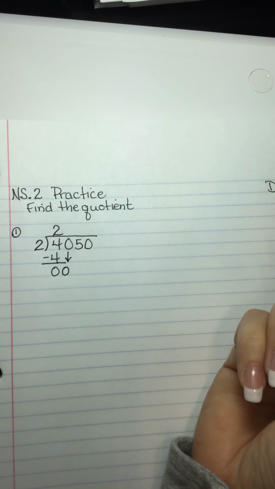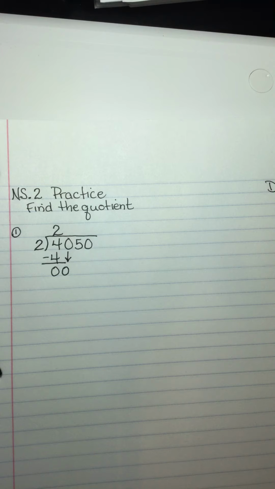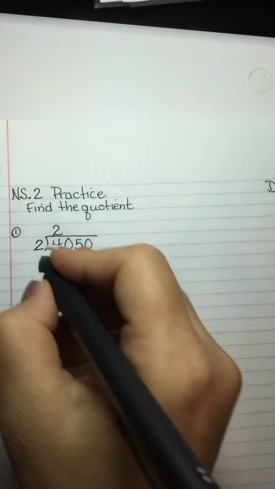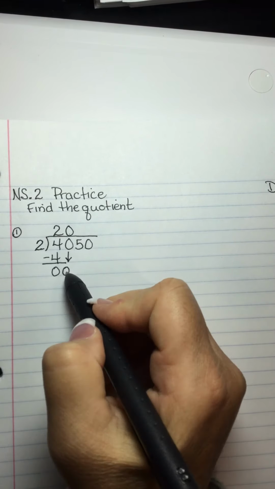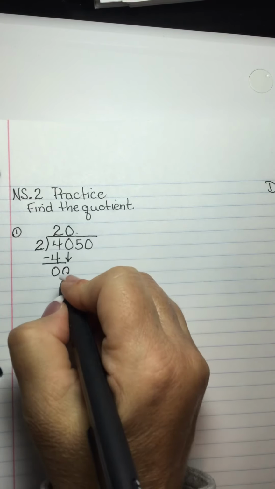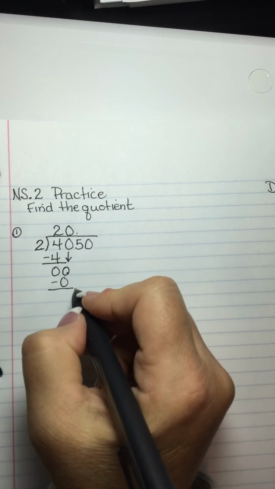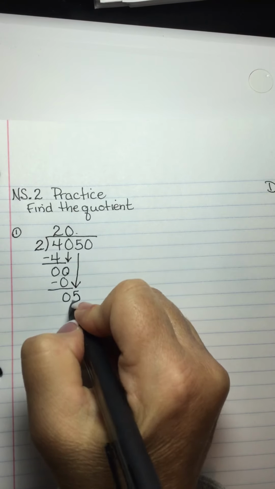And now I have 2 zeros, which is really the same as having 1 zero. And I'm going to ask myself, how many times does 2 go into 0? 0. It doesn't go in at all. It's not possible. So 2 times 0 gives us 0. Make sure you put that 0 there. We're going to subtract 0 from 0. I know it seems silly, but it's 0. Then I'm going to bring down the 5.